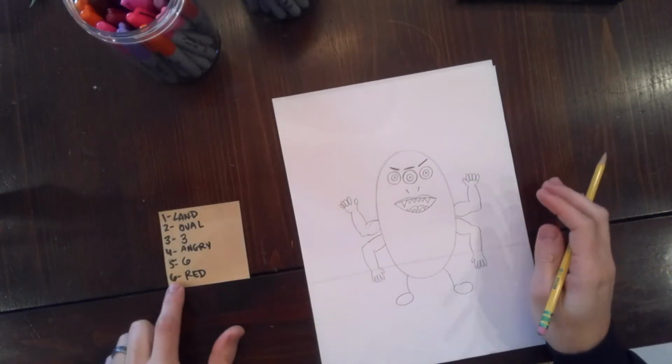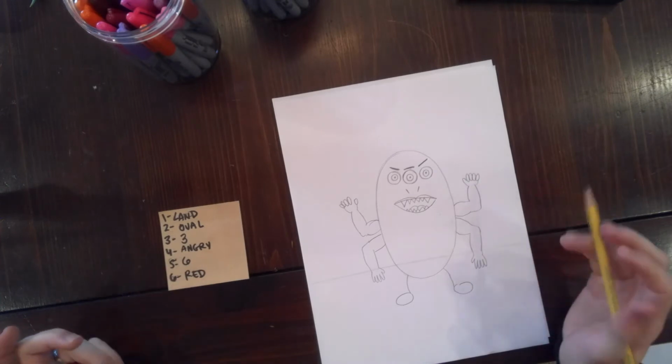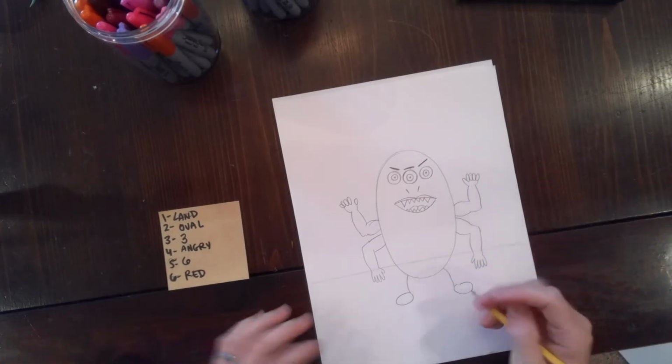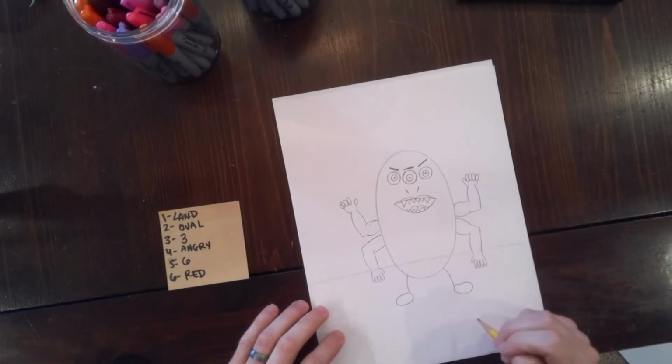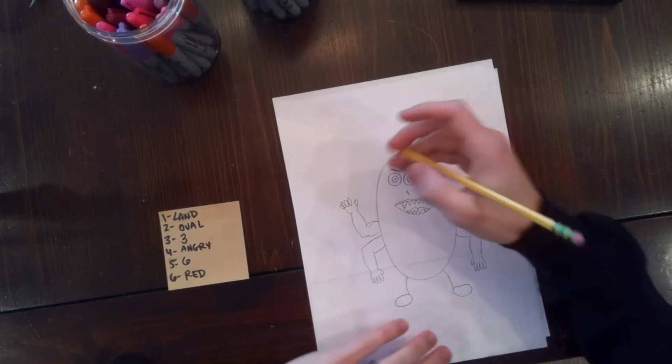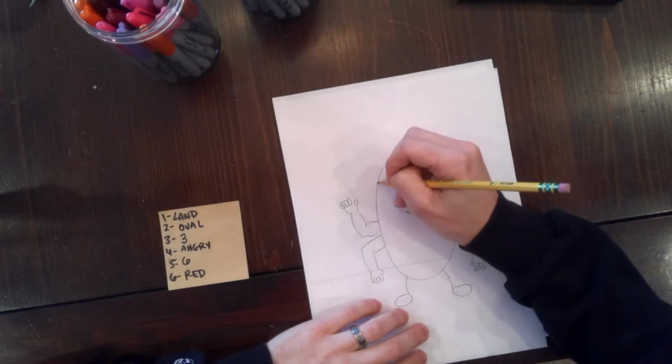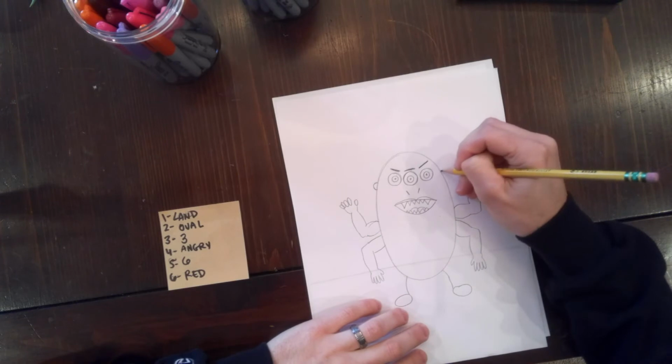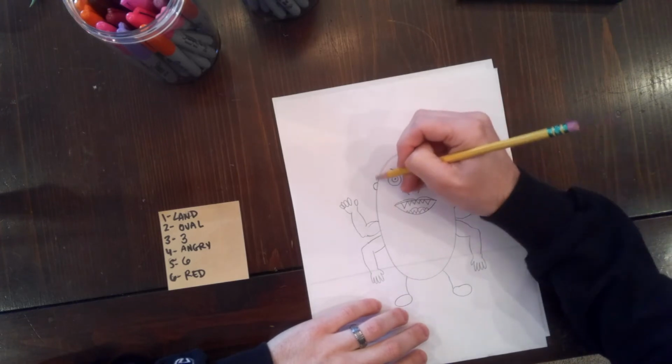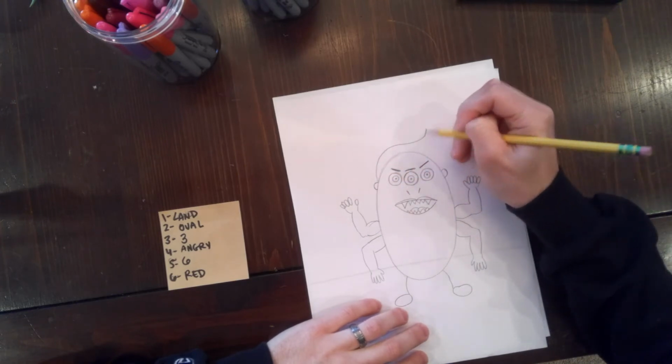Alright, the last one, the number 6, I picked red. That's just the color it's going to be. So now you just get to have some fun and create whatever you want on this. So I'm going to add some more stuff. So I'm going to add some smaller ears. I'm going to add some hair.